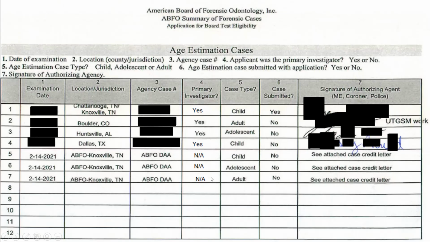Were you the primary investigator, meaning did you complete the actual age assessment? Were you the one that did the age assessment and collected the records and that sort of thing? Yes. Case type is the age interval that it's in: child, adolescent, or adult. And then, is this the case that you're going to submit for review? You really should only have 1 yes in this column, and the rest of them should be no. And then again, signatures from whoever is the appropriate person to sign off in the jurisdiction that you did them for.